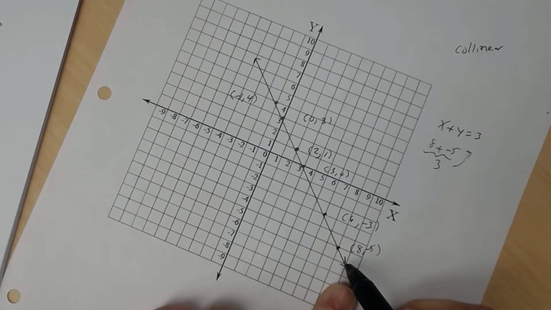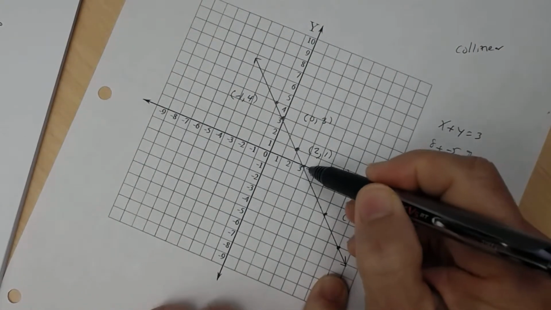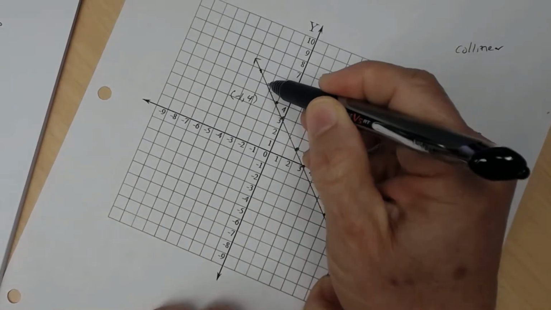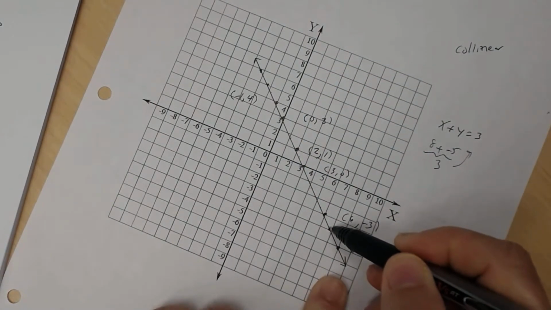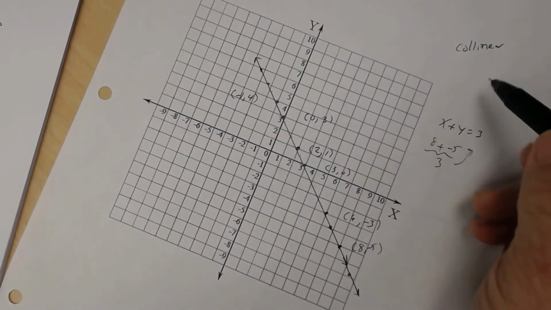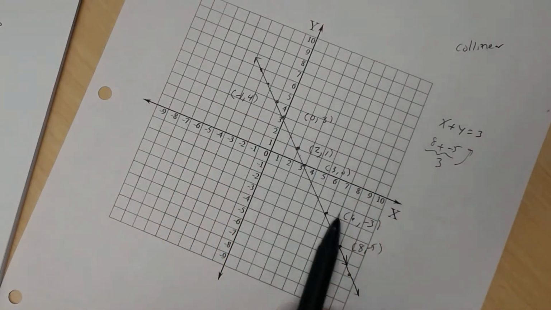The point that I'm trying to make is that any point on this line, this point, this ordered pair, and so on, is a solution to this equation. So this linear equation has an infinite number of solutions.